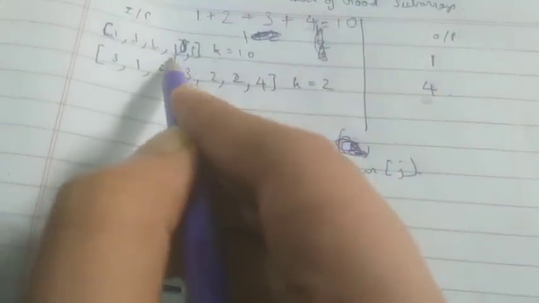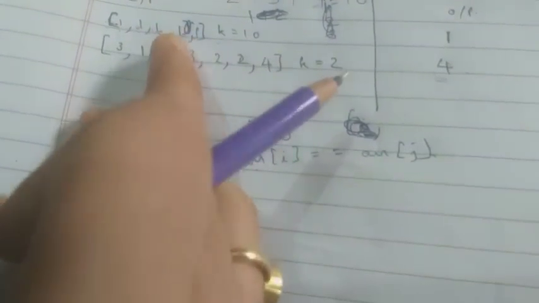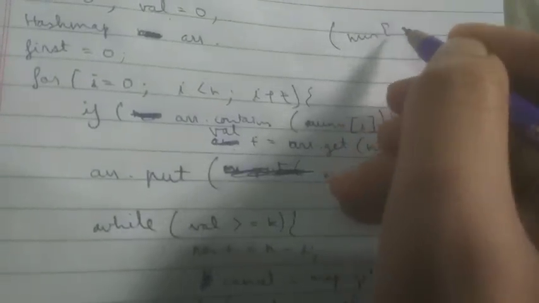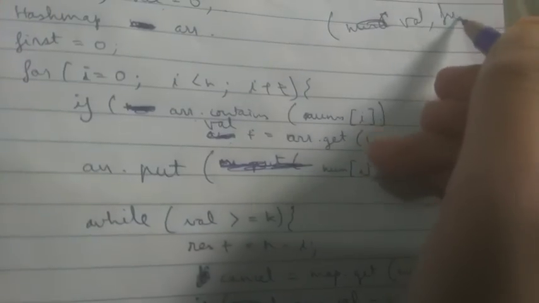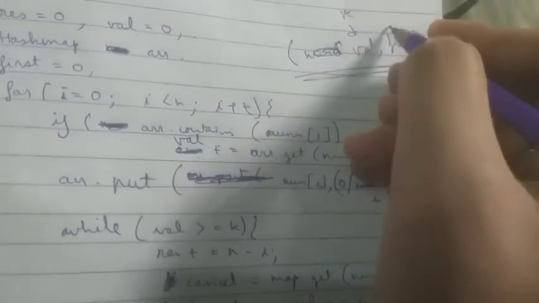That is, we have to increase the frequency of nums[i] by 1, because when we are checking with this 1, we first check the frequency of 1 before this, and after we have done the operation we increase the frequency by 1, because 1 is also getting inserted in the map. So the map is defining the value as key and frequency as value.